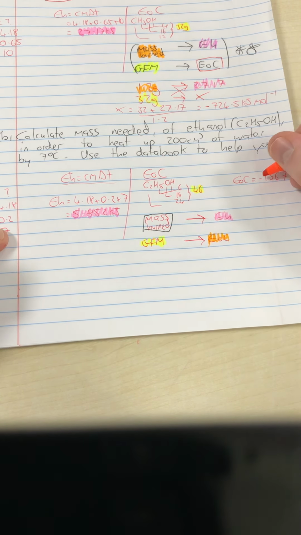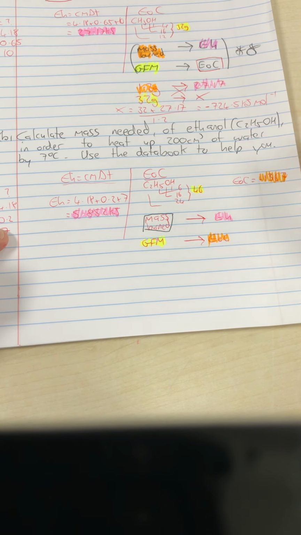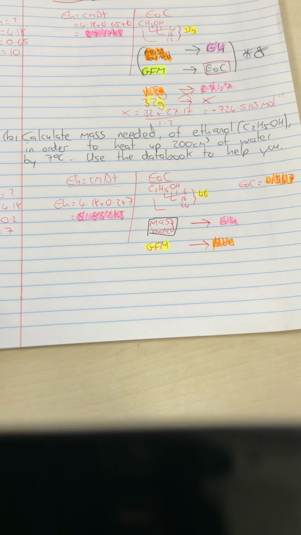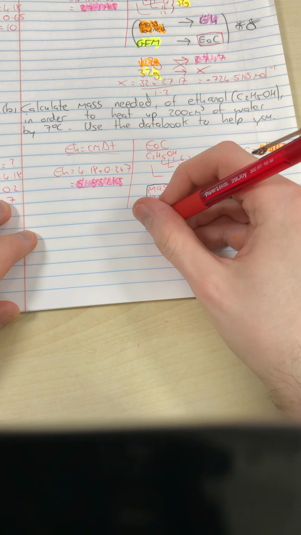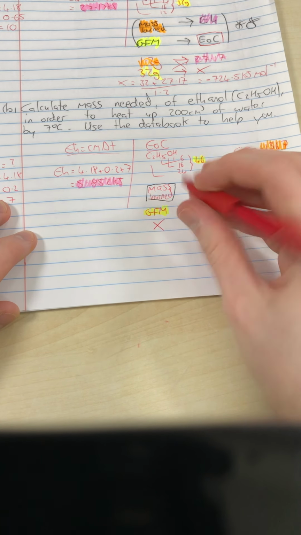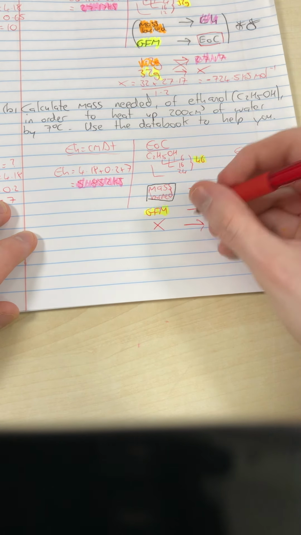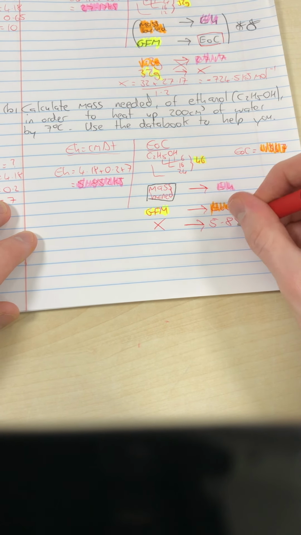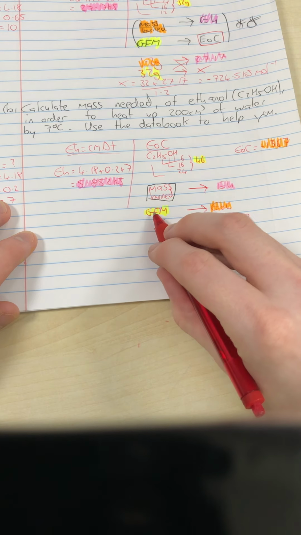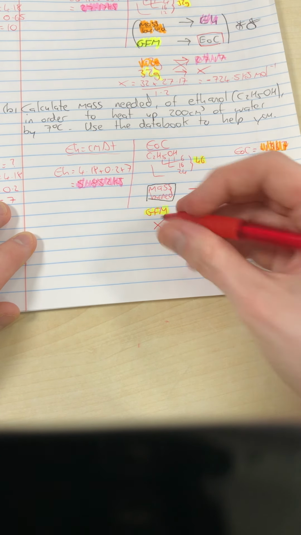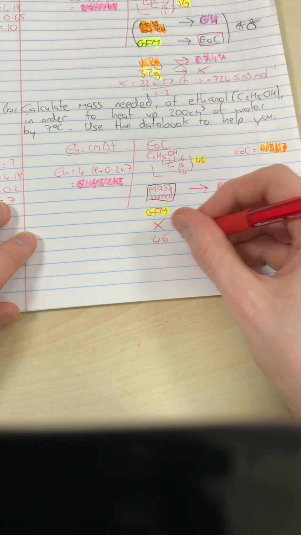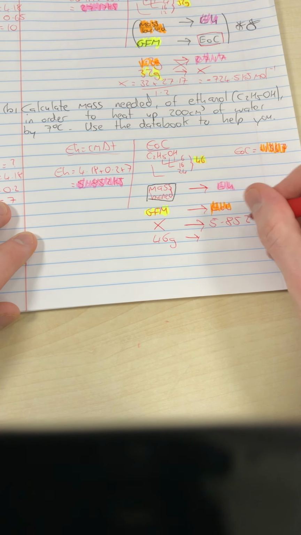So enthalpy of combustion is 1367. Now, if we do that, all we need to do is sub everything in. So we're going to call that X because we don't know what X is. So X gives us EH, which we worked out to be 5.852 kilojoules. The GFM, we worked out to be 46 grams.